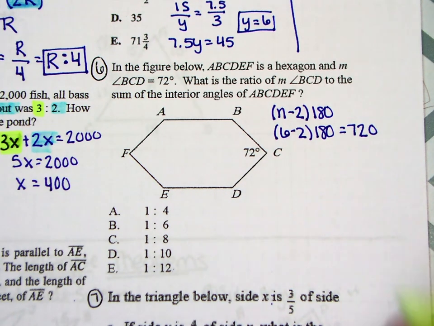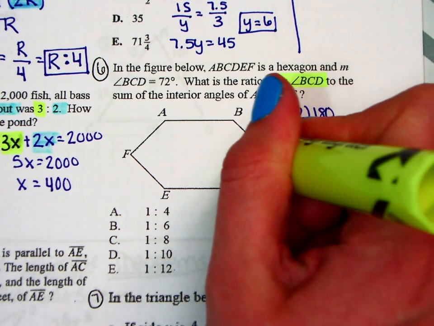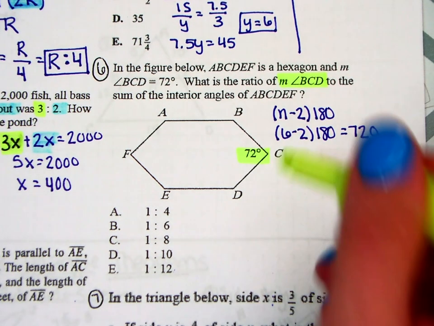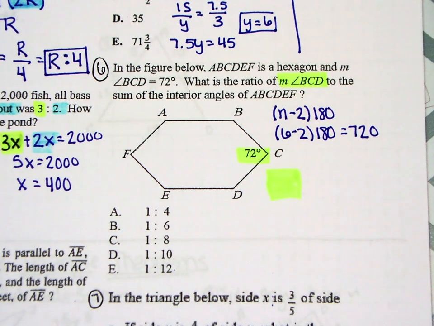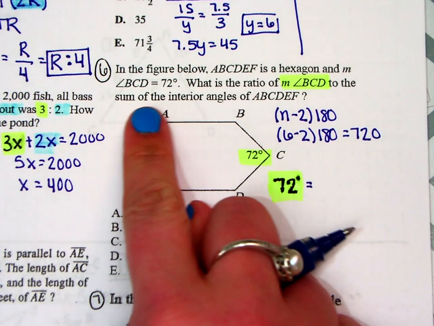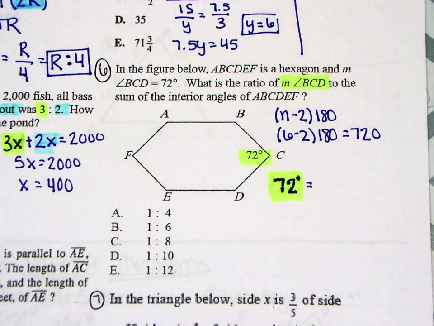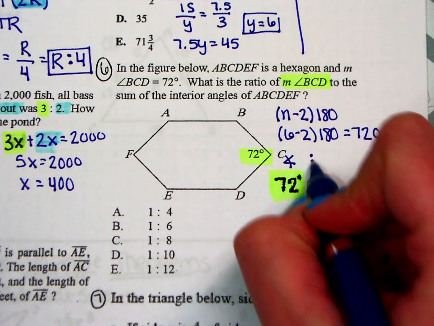Now, it is telling you that it wants the ratio of the angle BCD, which is 72. Okay? So we're going to put 72 first because it is listed first. And that wants to compare to the sum of the interior angles. So the total number of degrees in this shape is 720. So what's happening here is we want a single angle and we want to compare it.